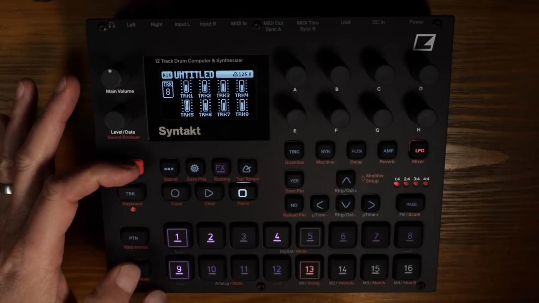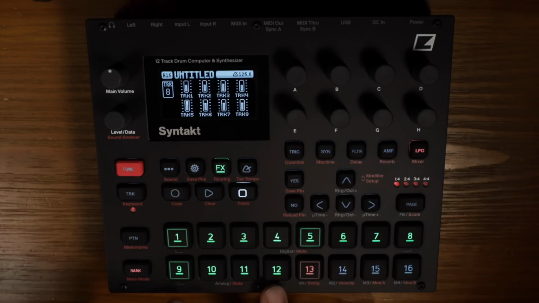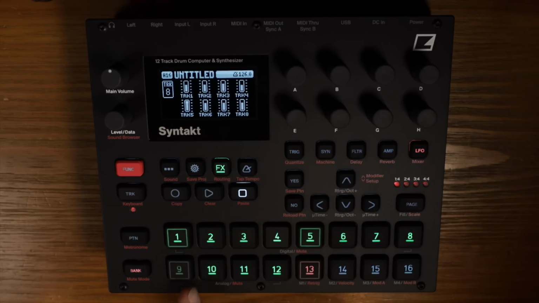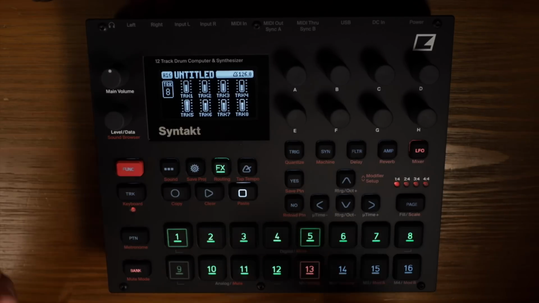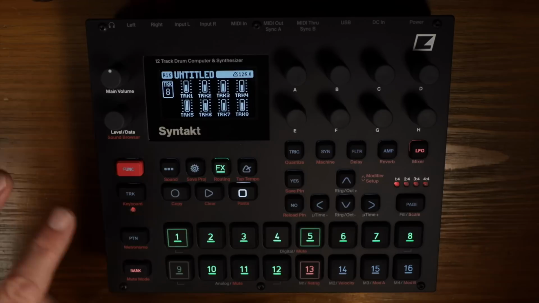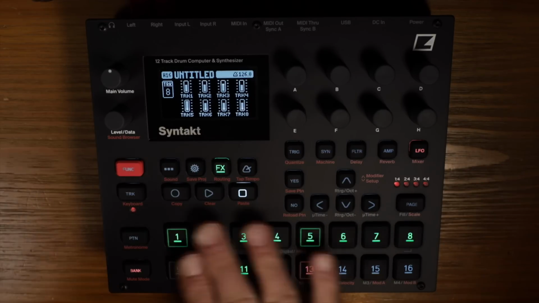If we hit function and mute mode another time, we come to the global mutes. These ones, the green mutes, mean that if I mute my kick drum on this pattern and I switch to another pattern, the kick drum will also be muted, which can be used as well for smooth transitions. If you want to take things out on one pattern, bring in another one, and then bring those elements in one by one, you can do that using the global mutes.